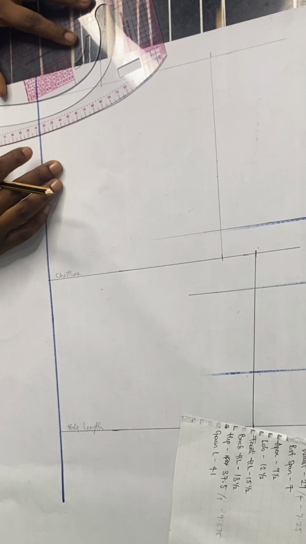So that's it. So now, to get our armhole curve, we'll be dividing what we have from this 1 inch to our chest line by 2. And whatever we have, we'll connect from here to here using our multipurpose tool. So that is it. Now coming to the down part.